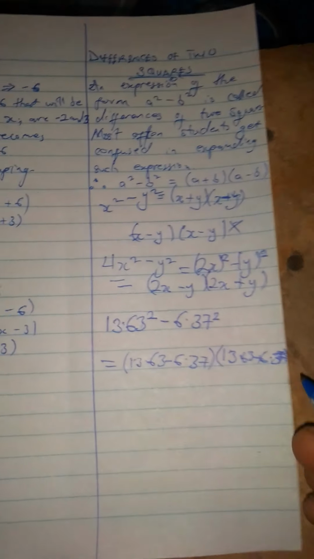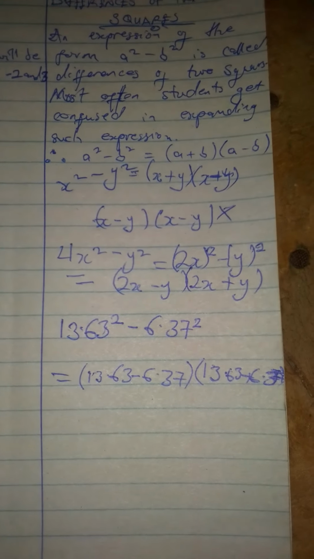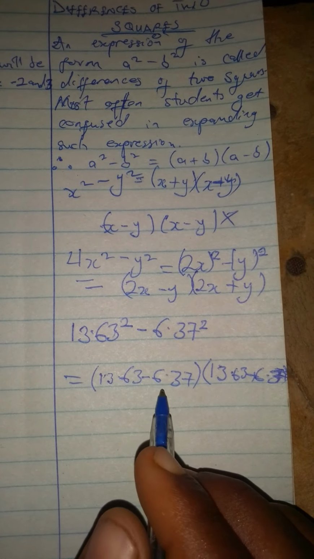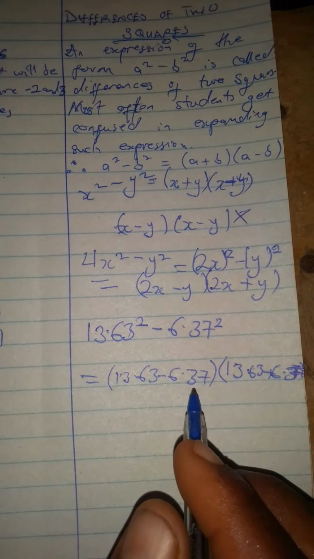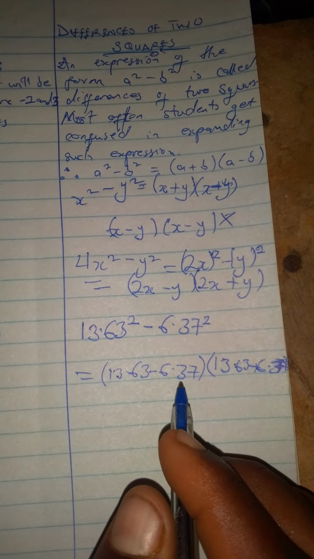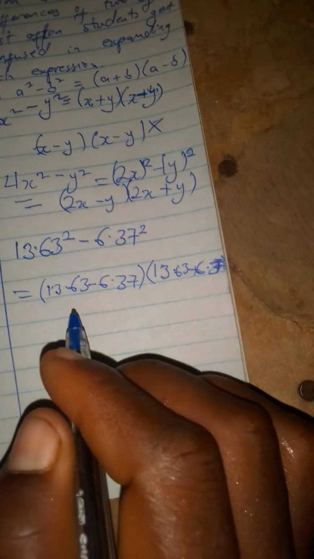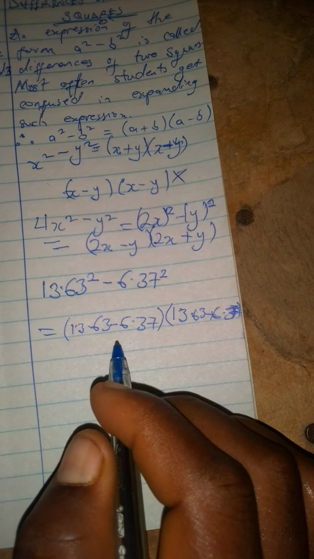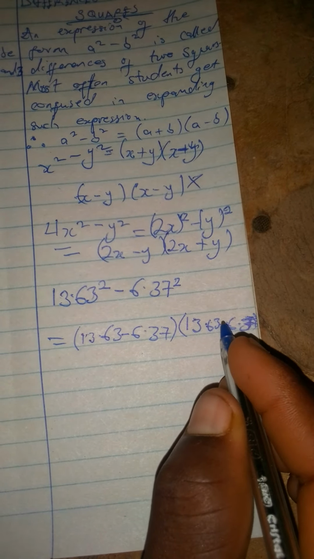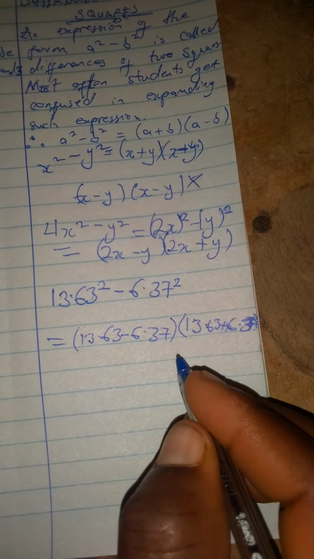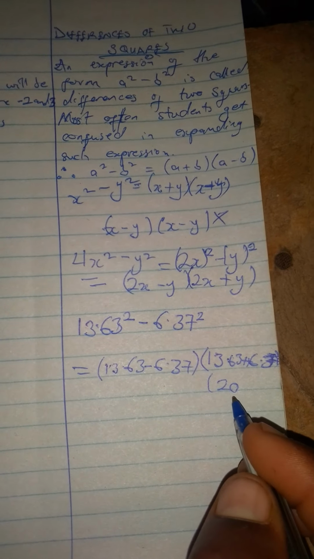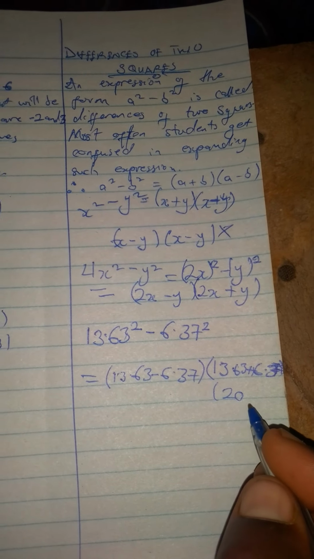So here, without table or calculator, this is the simple way you go by. Let's make the addition first, because addition is very simple. When we add these, we are going to get 20.